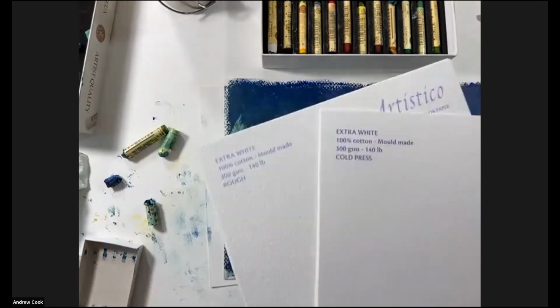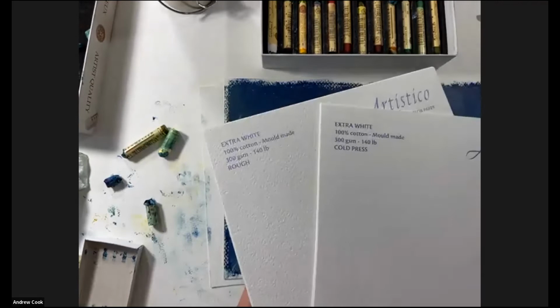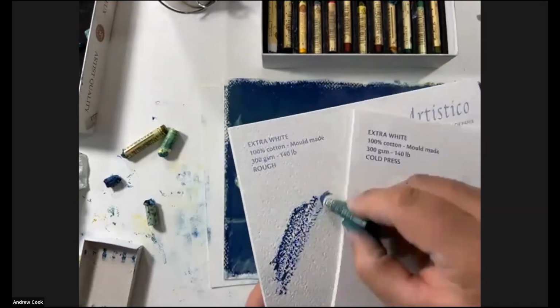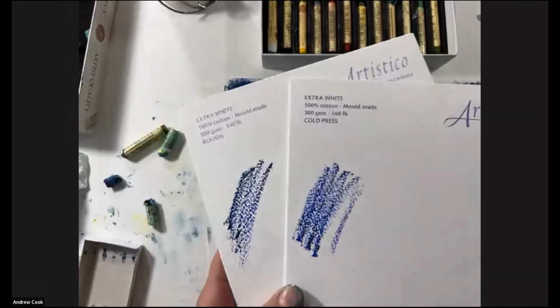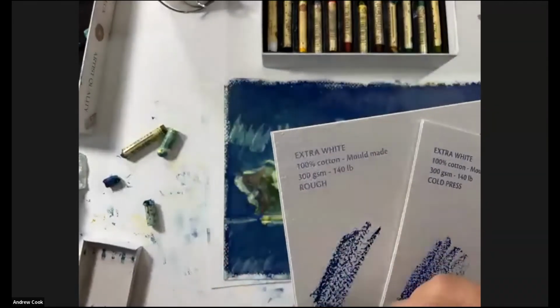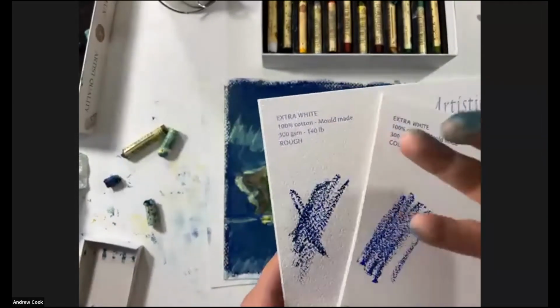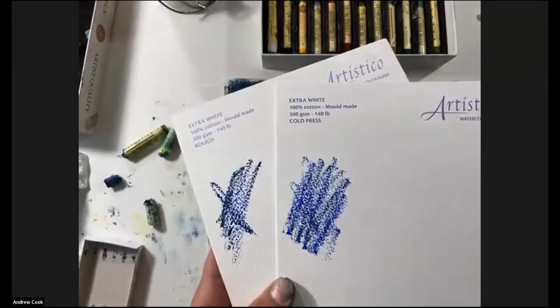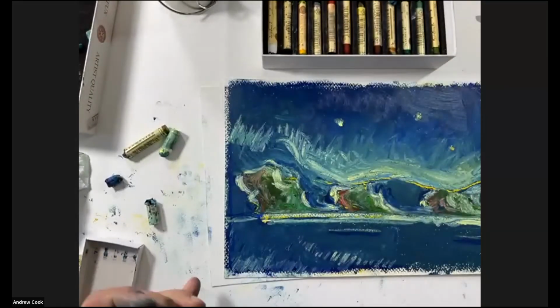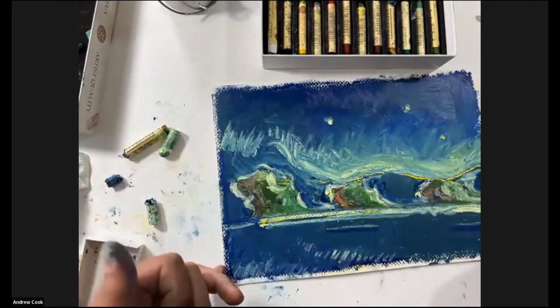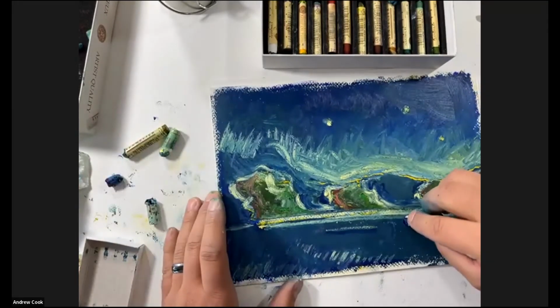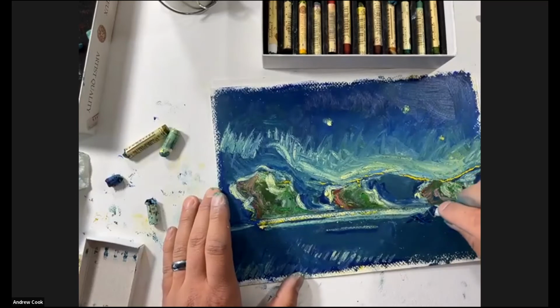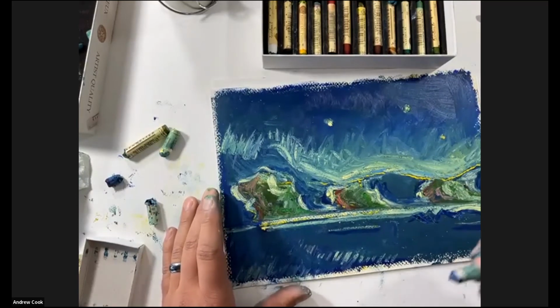So you can start to experiment with those and see what kind of a mark you get, because they're all going to perform a little differently. You're going to get much more light shining through on the rough, a little more light shining through on that cold press surface. The soft press surface is really fun though. I like that surface. Don't feel like you have to keep going just because I'm going. You can always play with some other stuff, do some experiments.